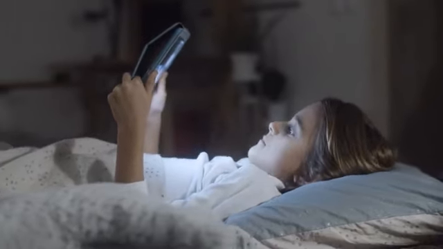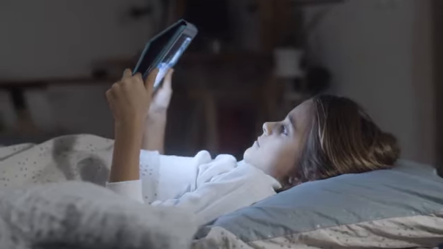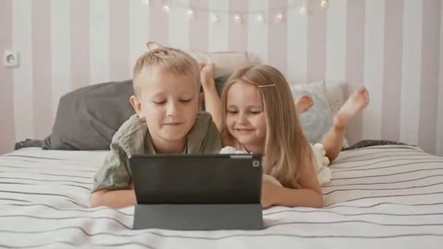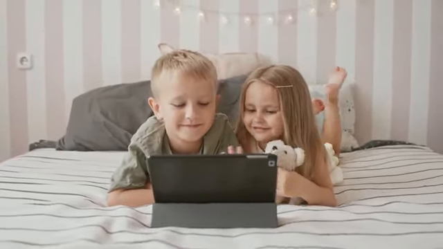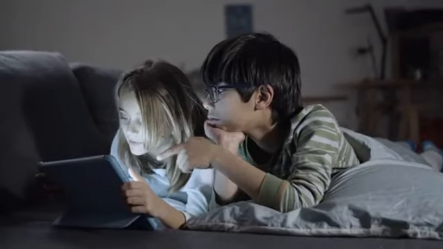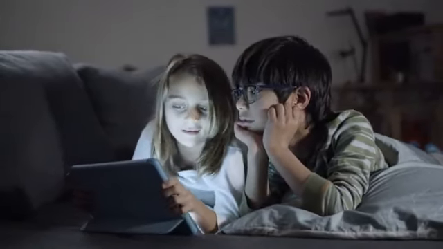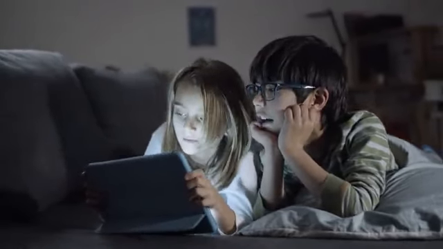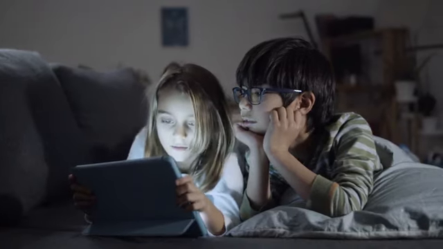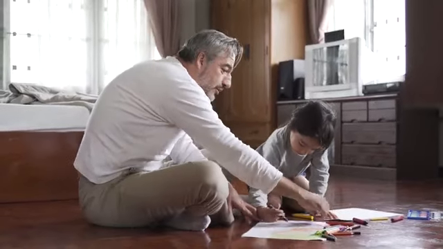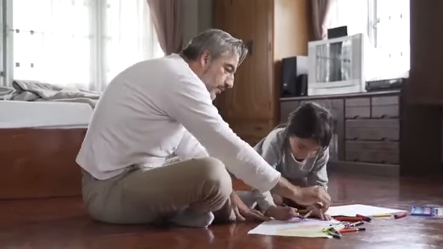Now, let's talk screen time and app management. We all know how addictive screens can be, especially for kids. With mSpy, you can limit their screen time or block certain apps altogether. Whether it's keeping them focused during homework or making sure they're not staying up all night on Snapchat, this feature gives you a lot of control. Trust me, this can be a lifesaver, especially during exam season.